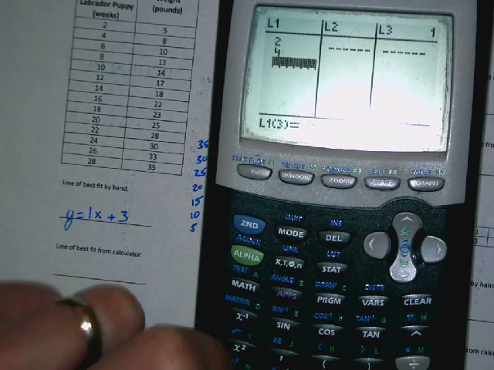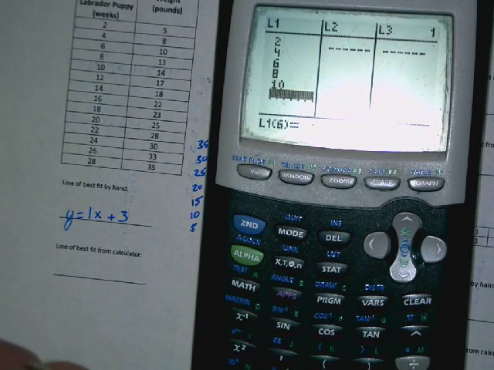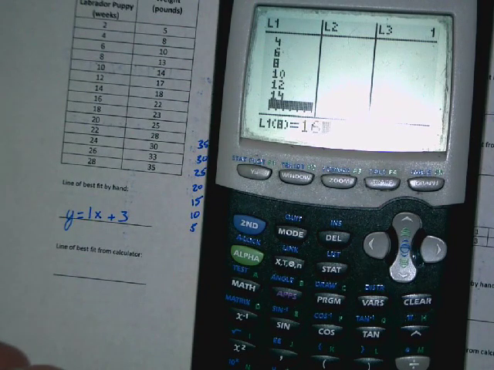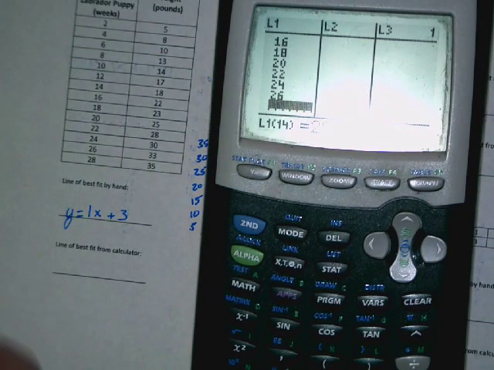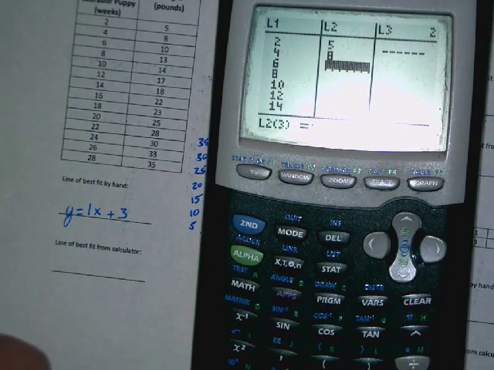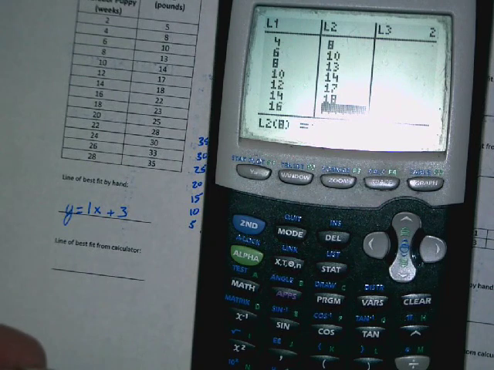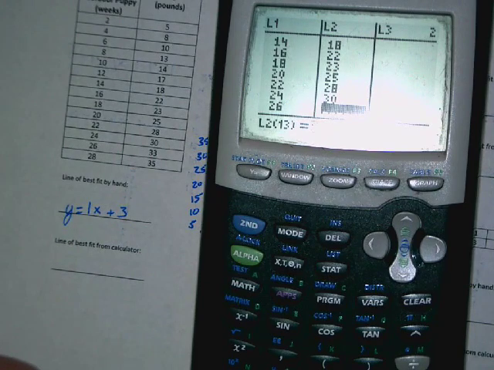So hit Stat, Edit, enter your X's under L1. And then your Y's under L2. Especially when there's this many points, it's easy to type one in wrong. So just take your time, make sure you get them entered all correctly.